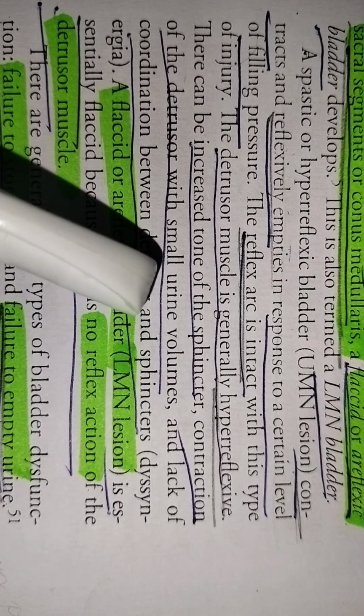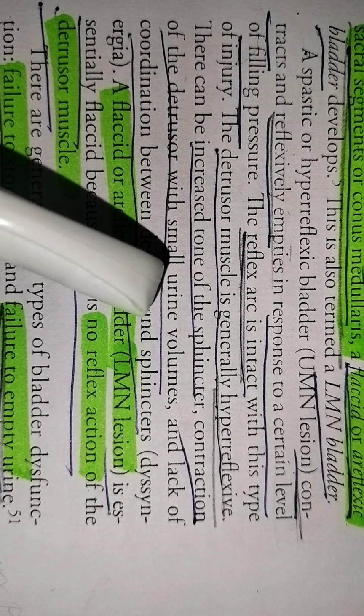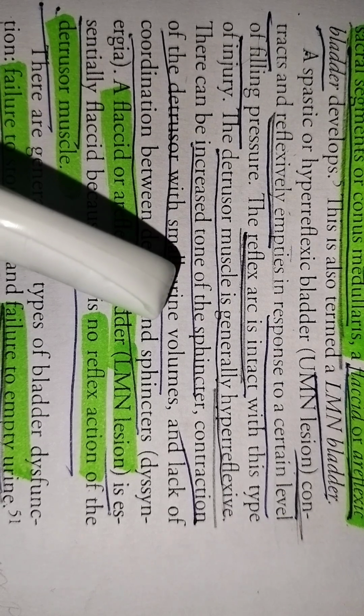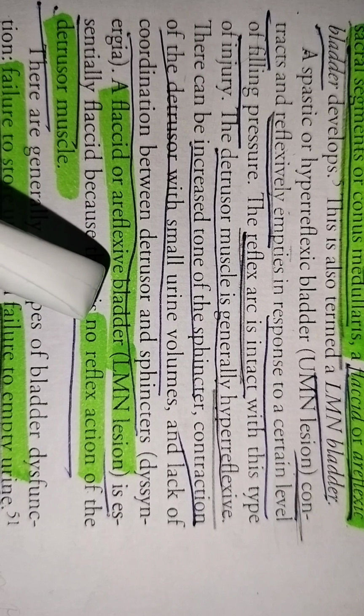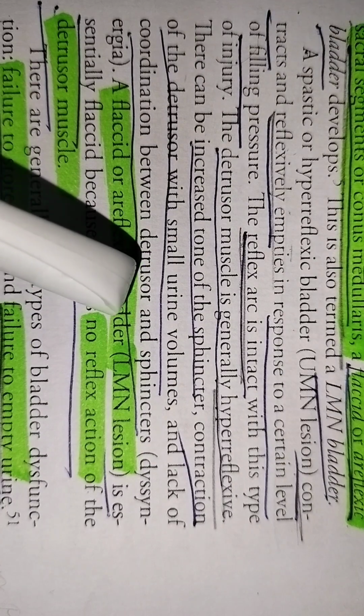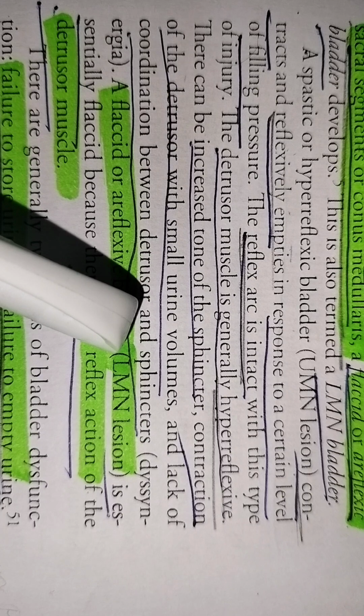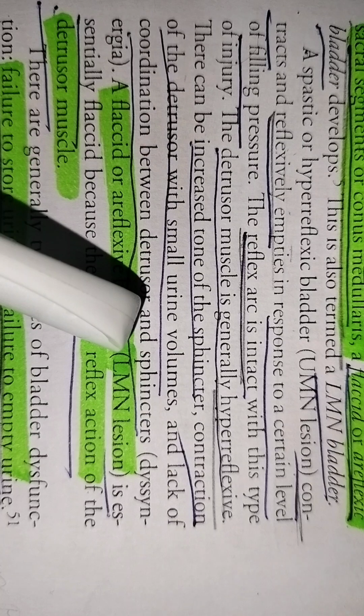So even if there is a small urine volume in the bladder, the detrusor muscle contracts, leading to failure to store the urine. And there is no coordination between the detrusor and sphincter, leading to dyssynergia: the detrusor muscle will contract, but the sphincter will also contract, and they will not be able to drain the urine.